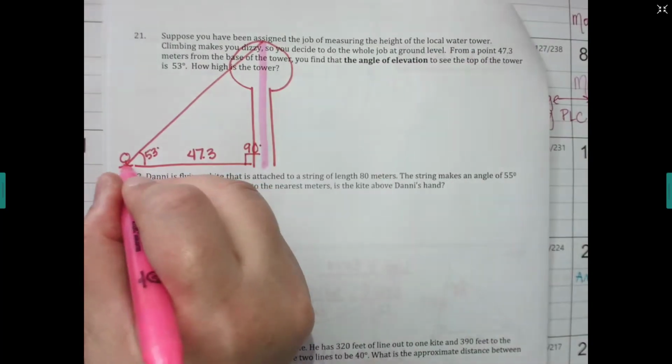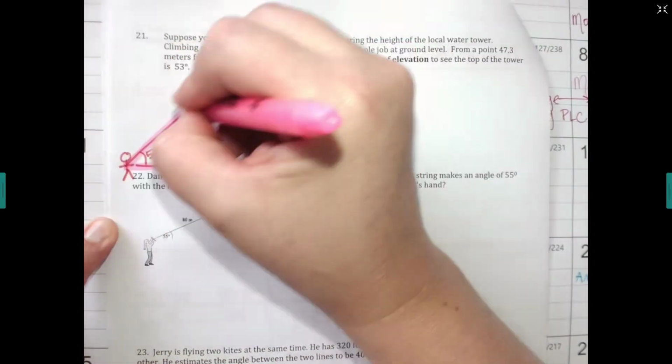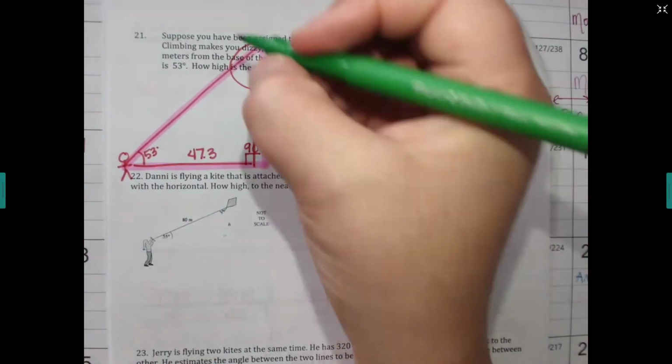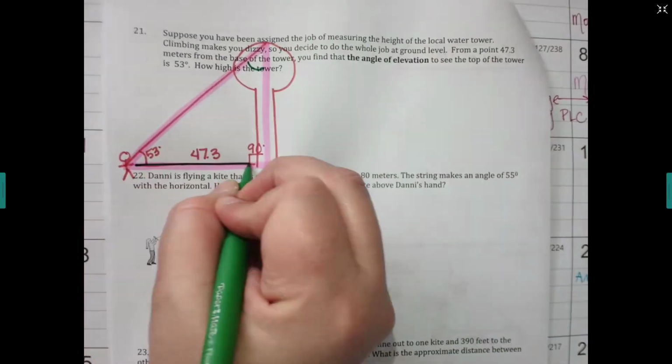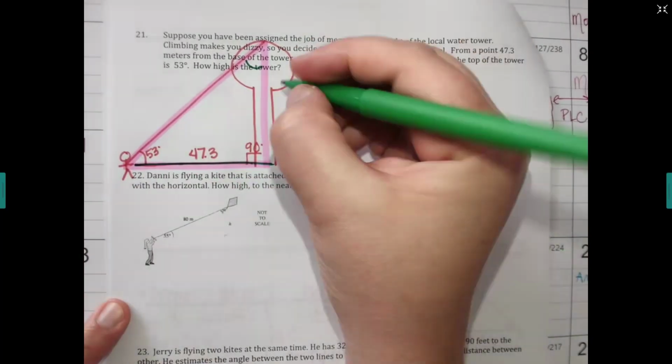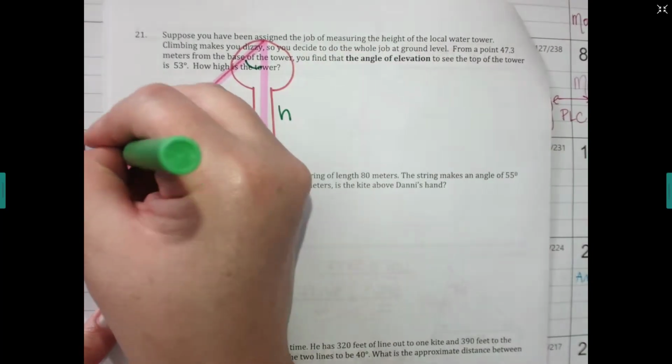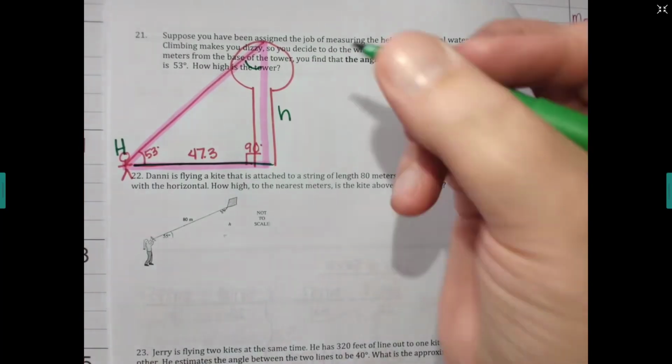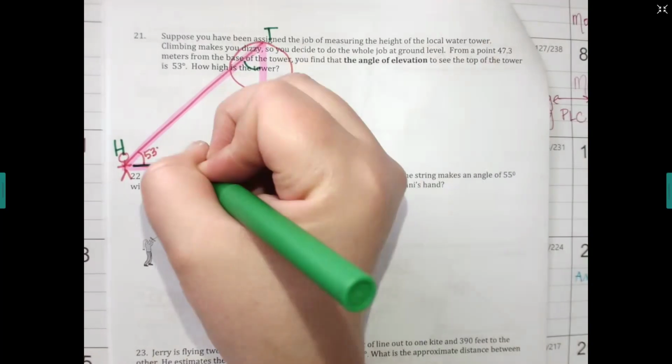I don't have partners right now, but could I have partners? Yes. If I find this top angle, then these guys will be partners with each other. Okay? And then you're looking for the height. So if this is little h, maybe I would call that big H. Okay, you could call this T for tower. Then this would be little t, and then just set it up from there. Okay? All right, for the next one, you have a kite on a string.